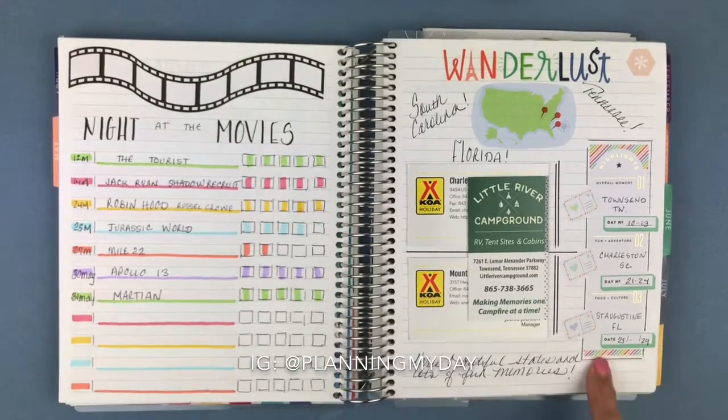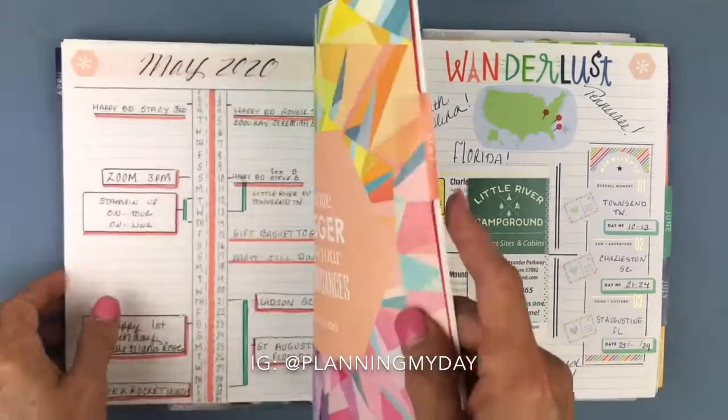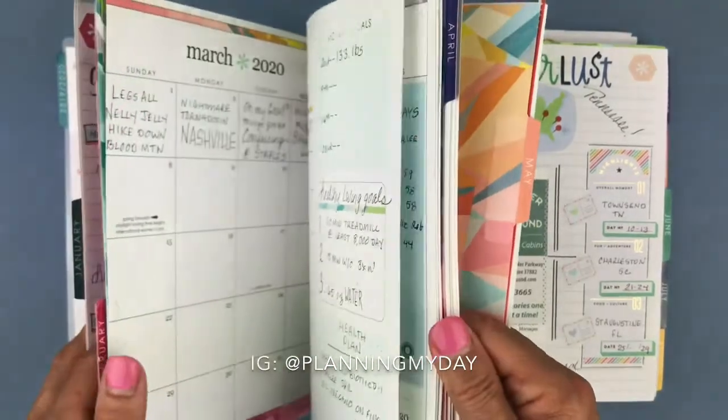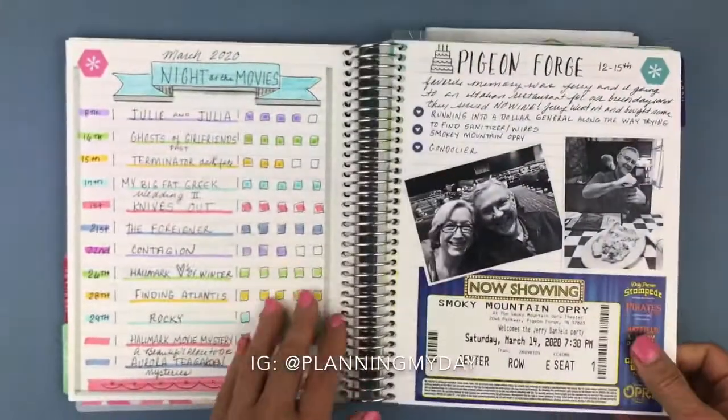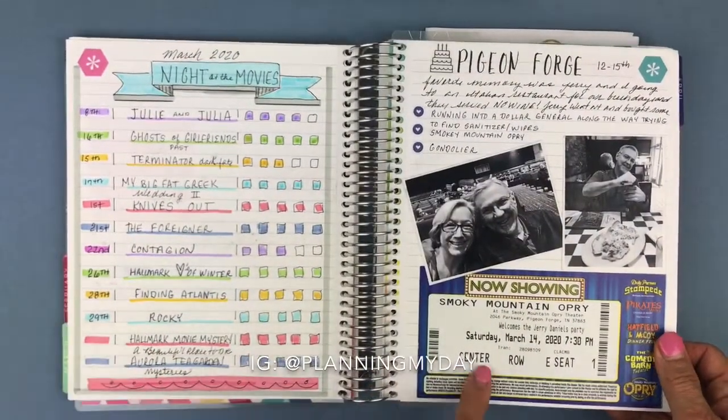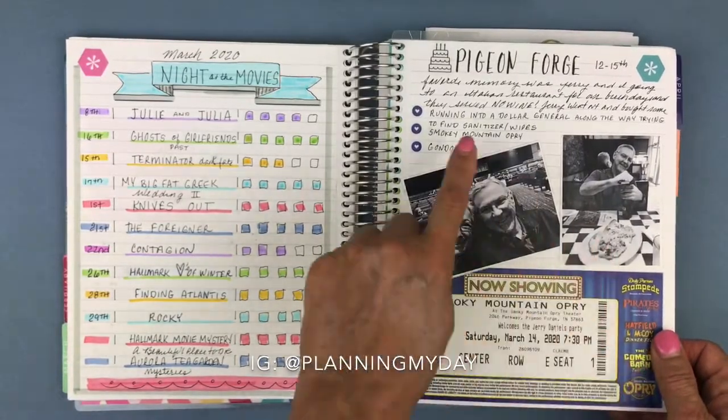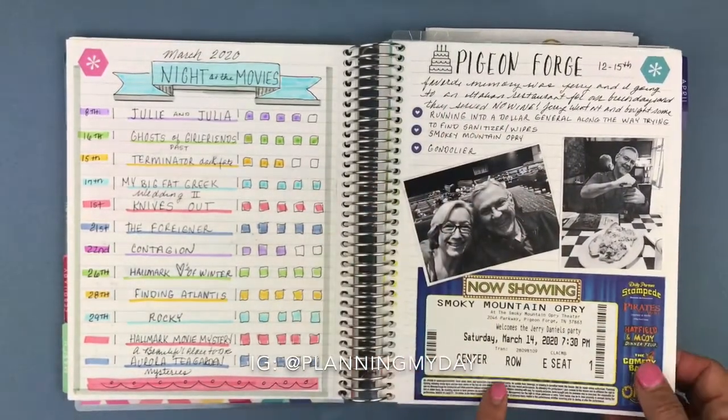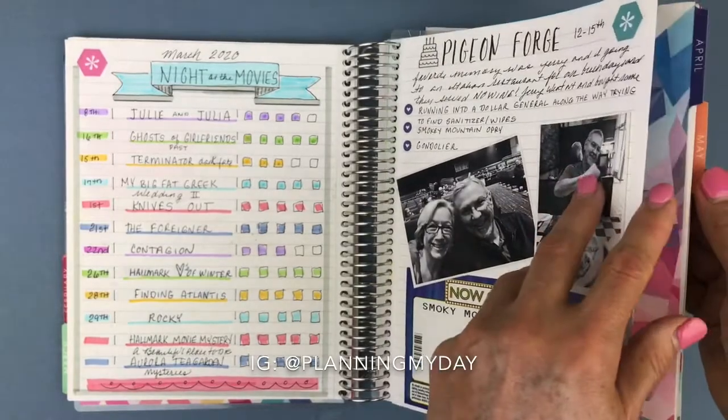Now here is my travel page. I've done these in the past. I want to show you some as I'm flipping back. Here is my travel page from back in March, and I just did a couple of photos, a diary entry, and a ticket stub.